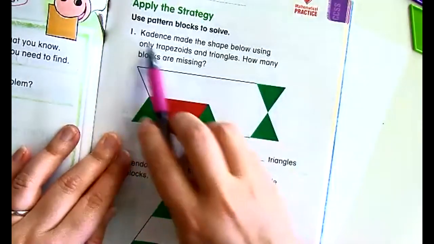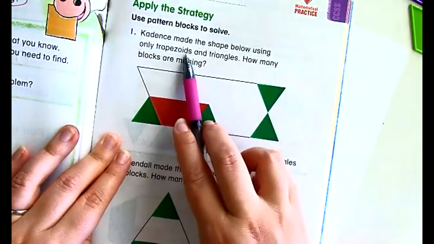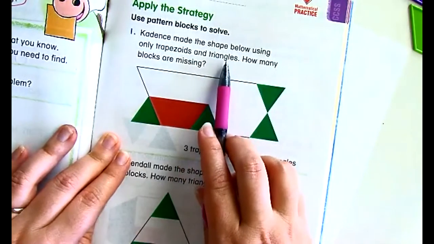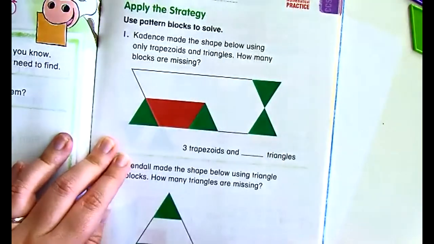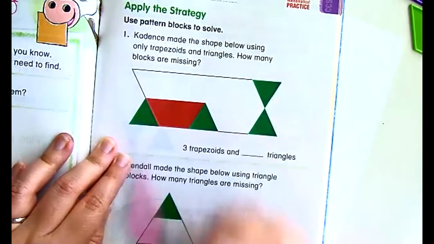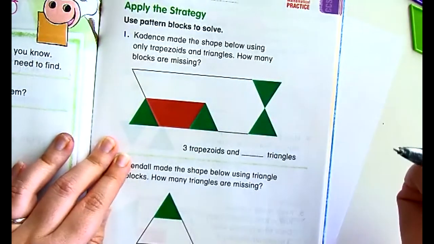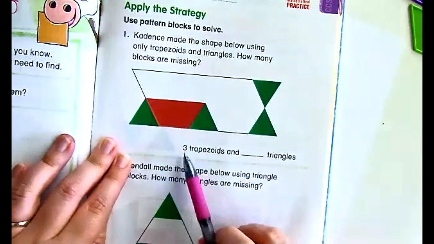Number 1, Cadence made the shape below using only trapezoids and triangles. So that's definitely something we know. You need to underline that. How many blocks are missing? This is what you would circle. That's what we need to find out. It looks like they kind of helped us out.